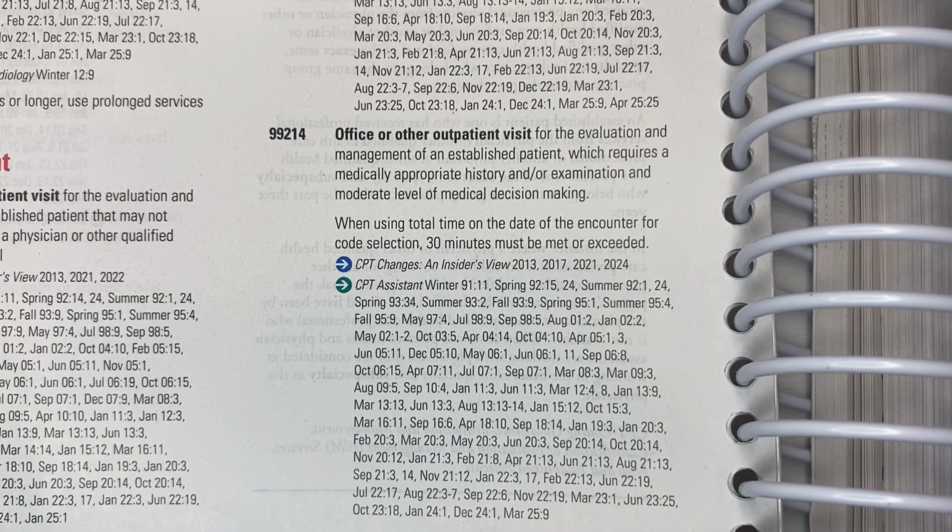But here's the critical part. The provider also did a procedure that day, the knee injection. When you do an E&M and a procedure on the same day, you must add a modifier of 25 to the E&M code. This tells insurance that the E&M was separately identifiable. So our E&M code for today is 99214 with the modifier of 25.